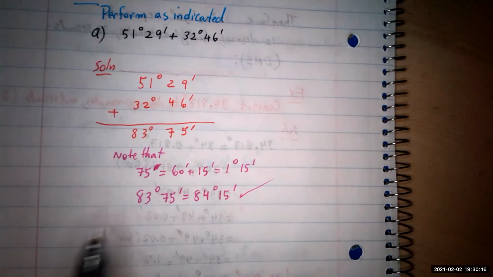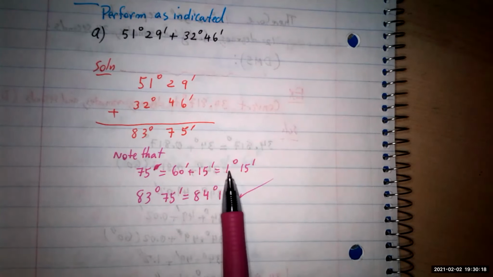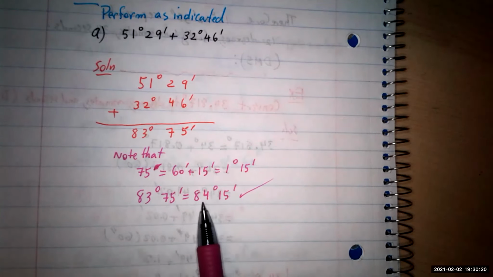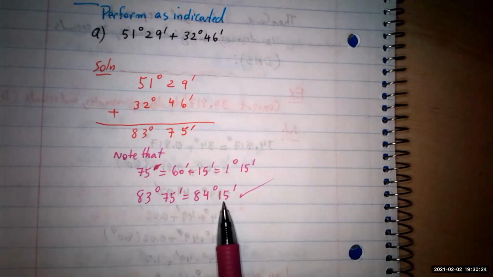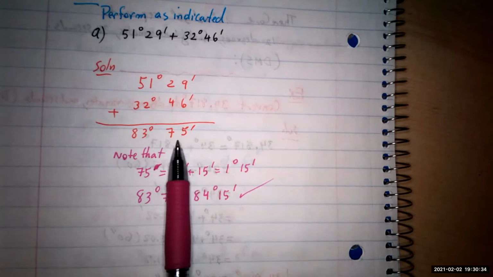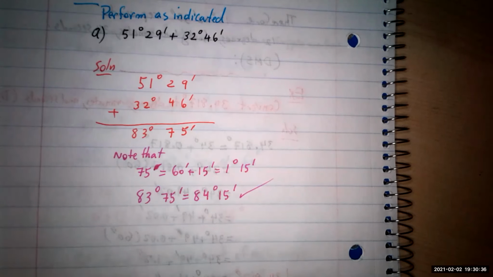I carry this 1 degree to the 83, so that makes it 84. It's going to be 15 because you already broke it here. Any question? So that's addition. When we add, if you go over 60, you carry to the other parts. Question?